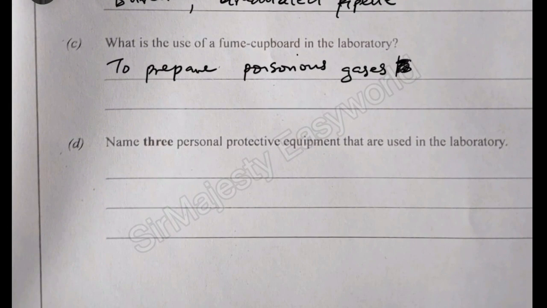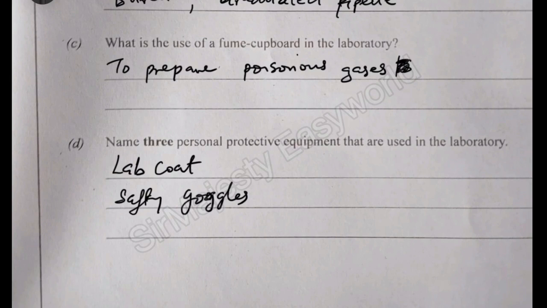Name 3 personal protective equipment that are used in the laboratory. That's it. Lab coats is there. Then safety goggles. Are you sure I'm getting the spelling well? Is it this goggle or this goggle?